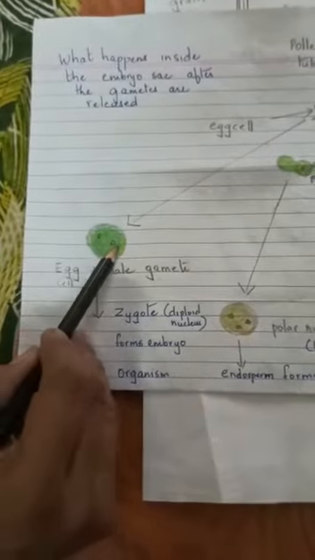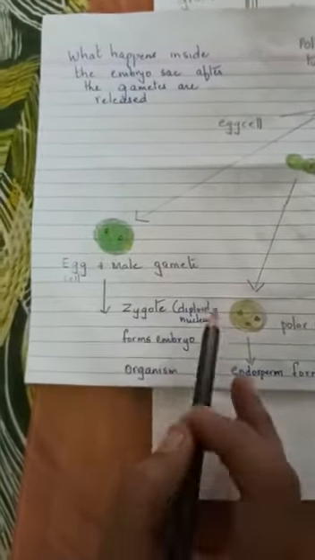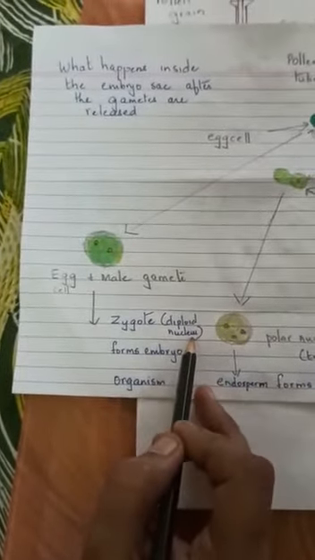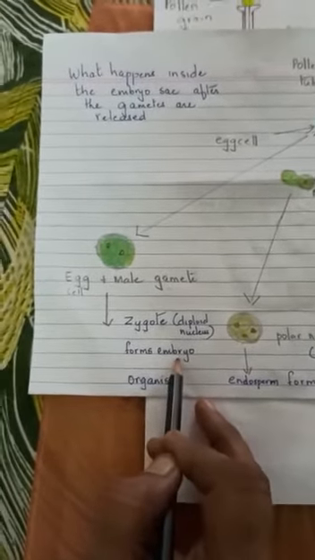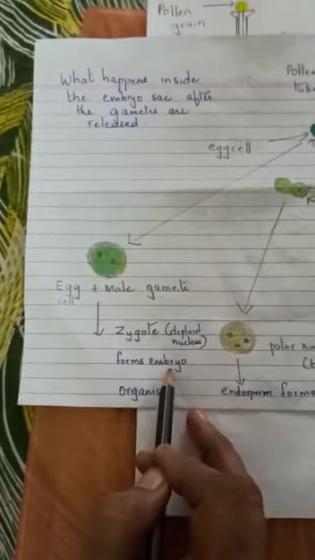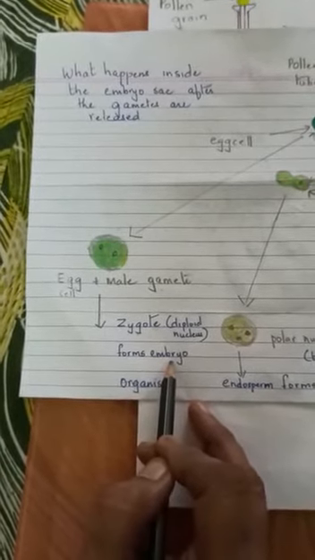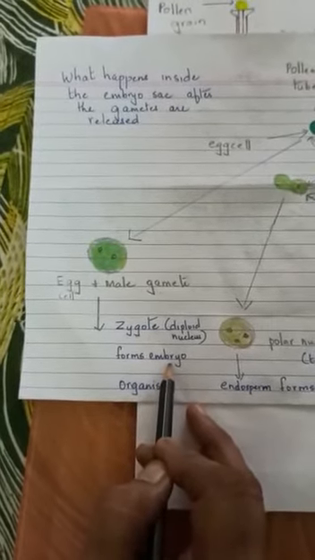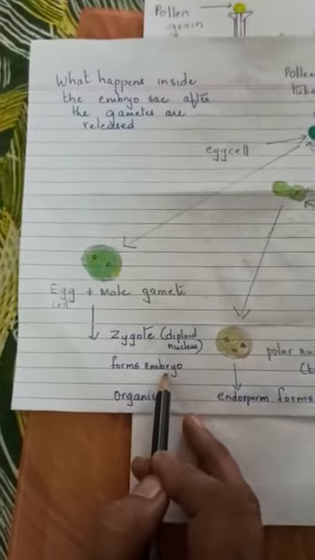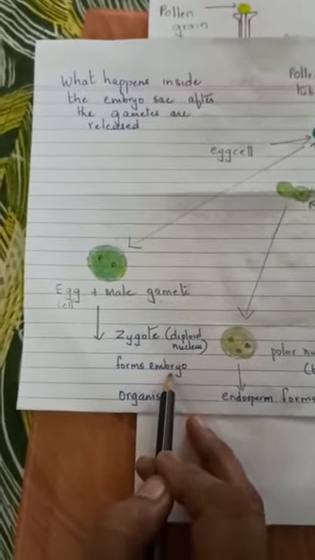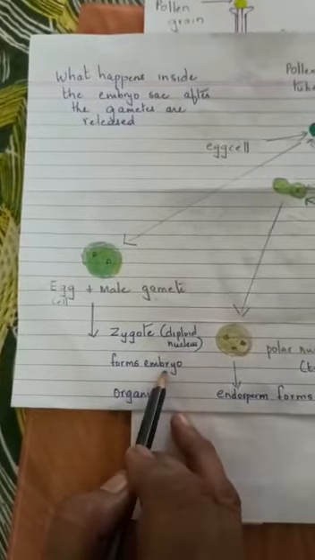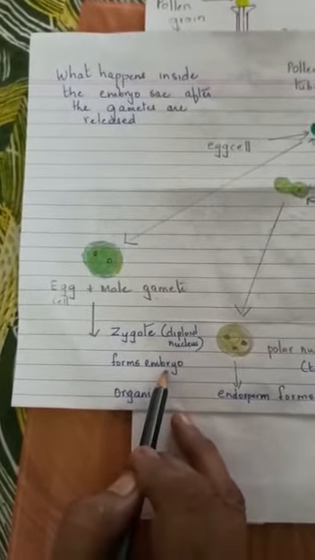Now there are 2 nuclei in the zygote, so it is called a diploid nucleus, and this zygote will go to form the embryo. Now coming back to what is this embryo? This embryo will grow, it will differentiate and become the plant with the roots, the leaves and the stem, and ultimately it will become an adult plant.